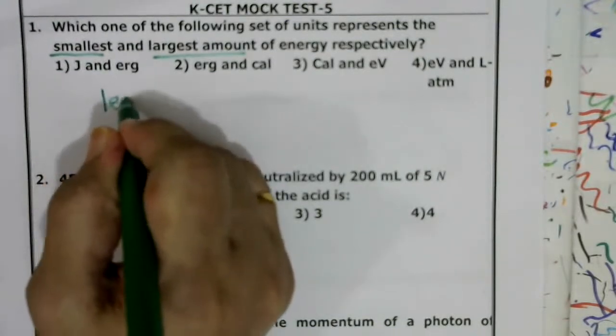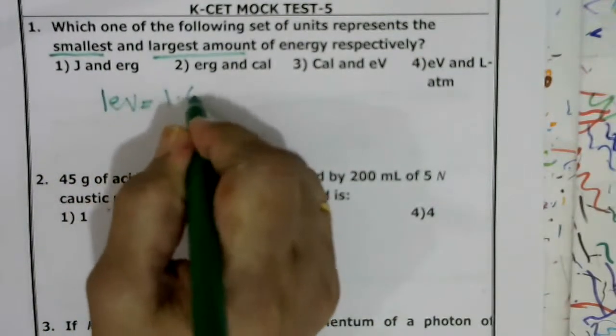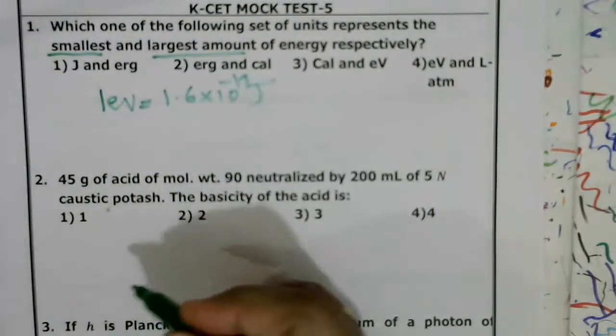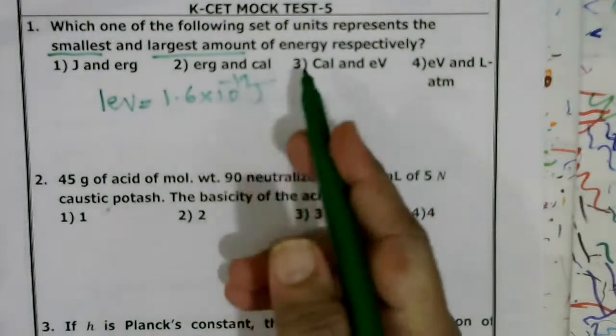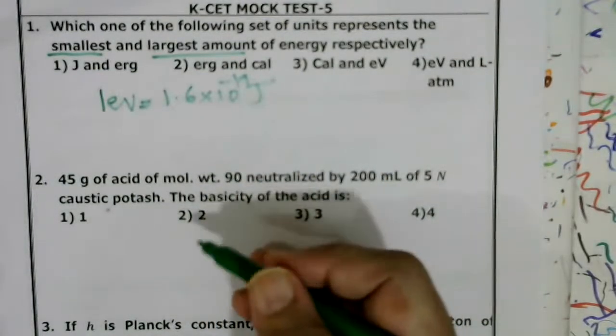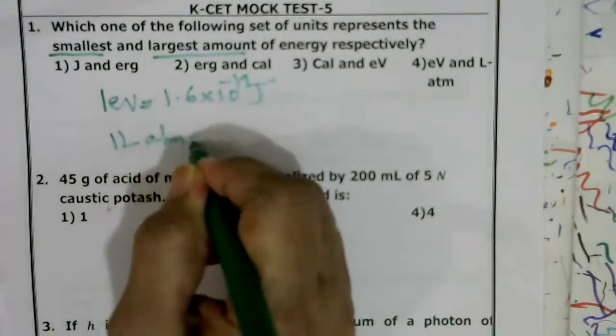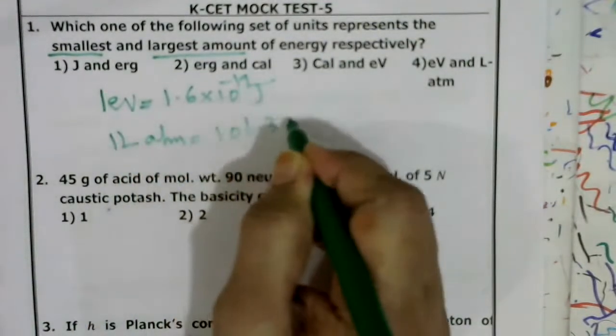1 electron volt will always be equal to 1.6 into 10 raised to minus 19 joule. Correct? 10 to the power minus 19. It will be the smallest value. And 1 liter atm will be equal to 101.3 joule.